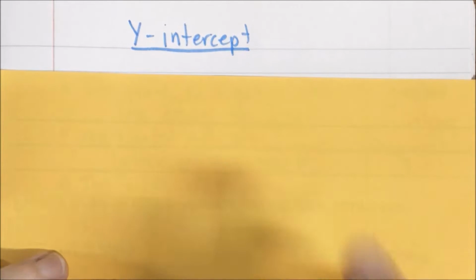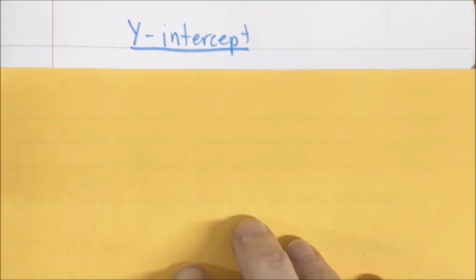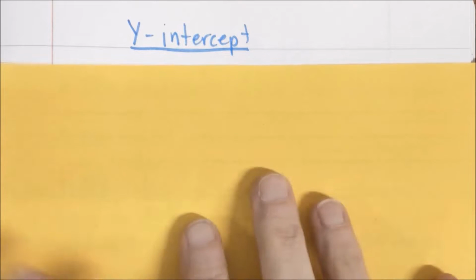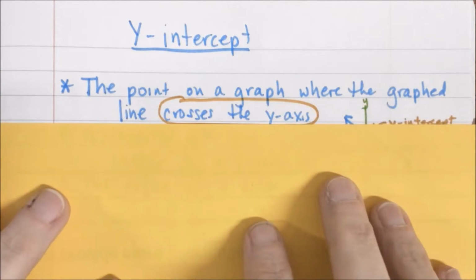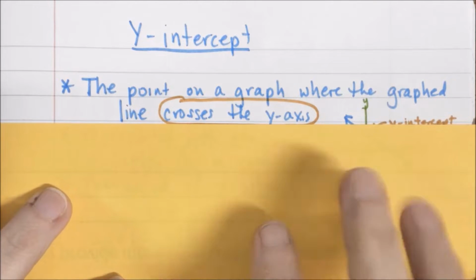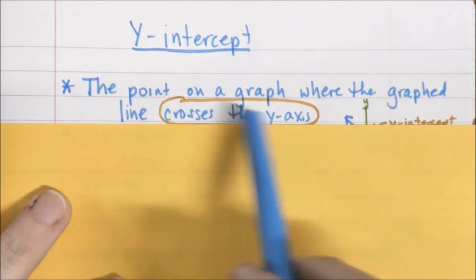So up until now, we've talked about the slope of a graph, which talks about how the slope moves, and we represent slope with the letter m. Now we're going to start talking about the y-intercept of the graph, and the y-intercept tells us where the line crosses the y-axis. So first of all, the first part of a definition of the y-intercept is the point on a graph where the graphed line crosses the y-axis.